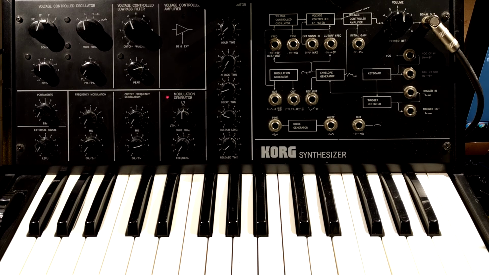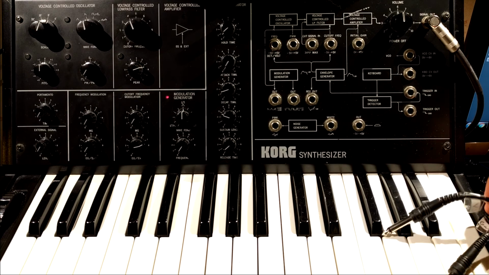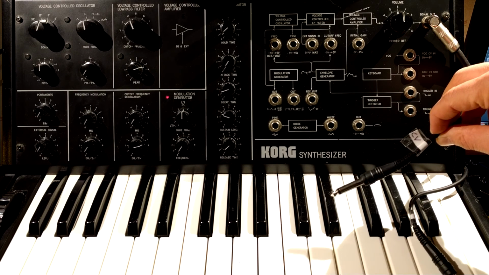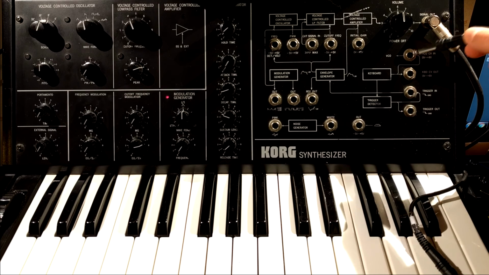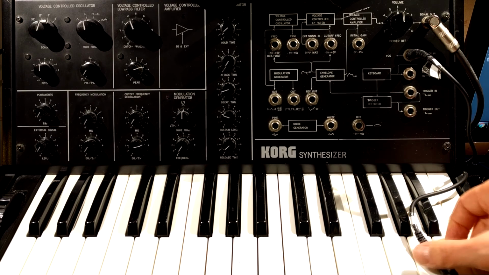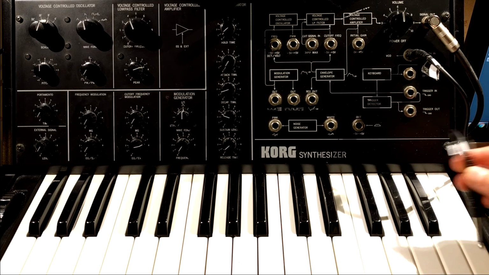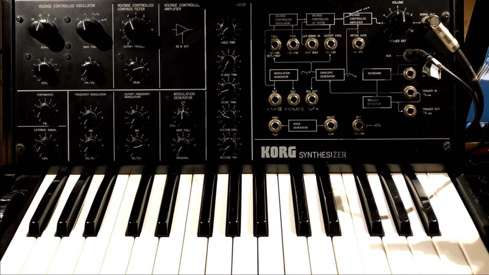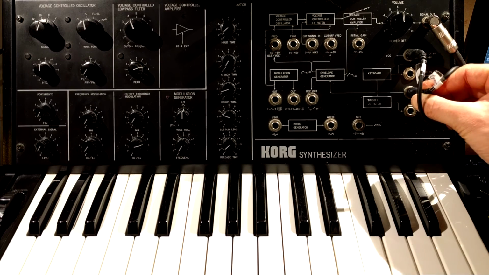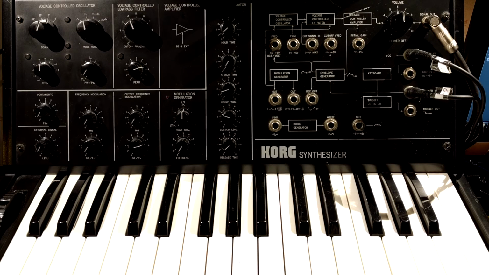So I do have a Kenton USB solo, and I have two cables here. This I have written CV on it, so that goes into the CV in, so it goes from the CV out on my box. This is called gate, so that goes into the trigger in. Start some sort of sequencer to play. So I do have a sequence running.